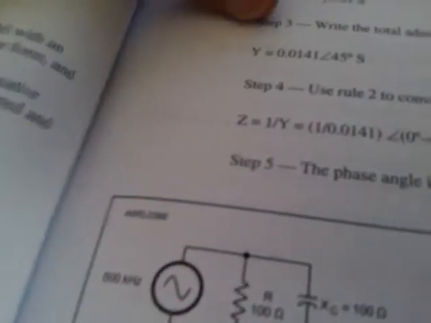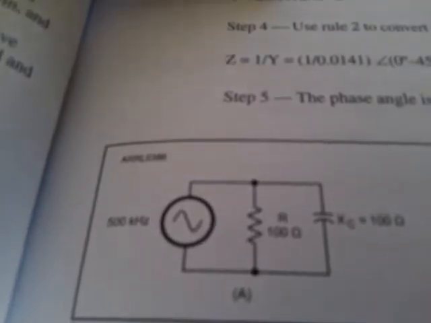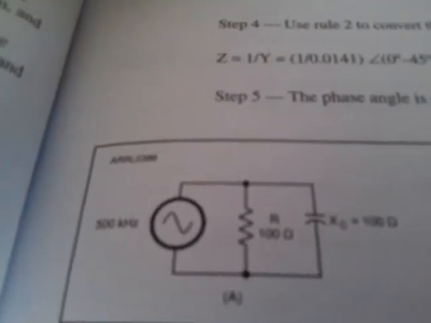Y equals this. Write the total admittance in polar form. Y equals 0.0141 at an angle of 45 degrees. This is the chapter I'm on, chapter 4. There's a lot of math in this.